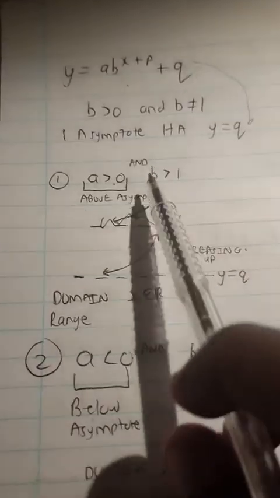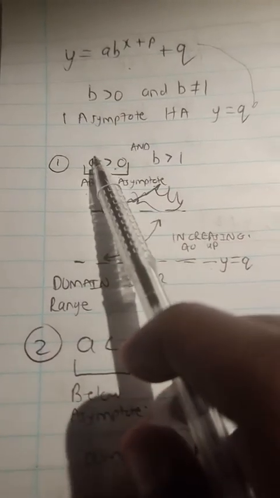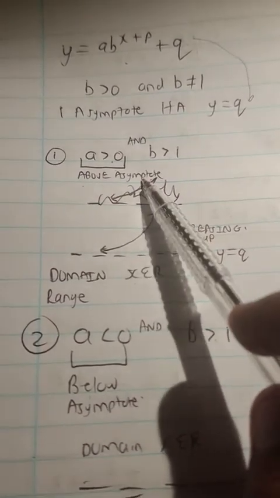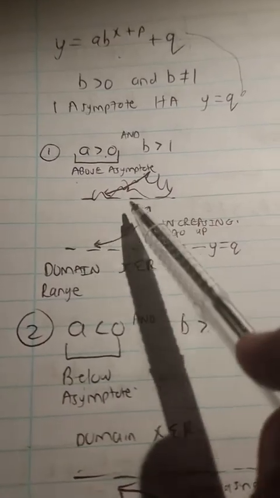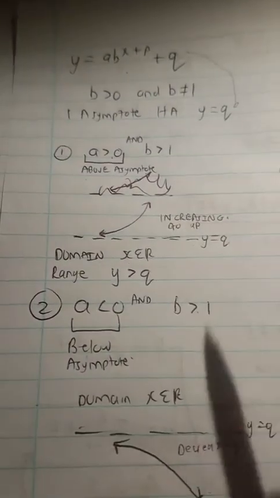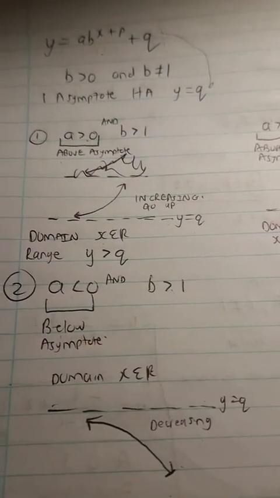Where does the function exist when a is greater than 0? We know that a greater than 0 means above the asymptote. So the function exists above the asymptote. So would we agree then that we can say y is greater than q? That's it. y greater than q.